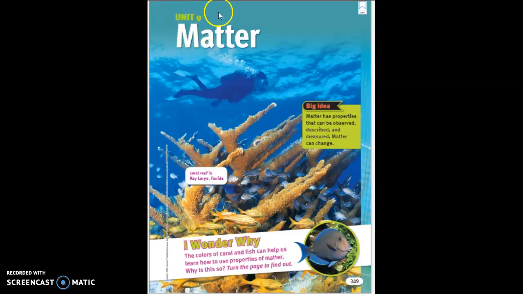We're now in Unit 9. We're going to be discussing matter. So in Unit 9, we're going to discuss matter, and our big idea for matter is matter has properties that can be observed or seen, described, and measured. Matter can change.